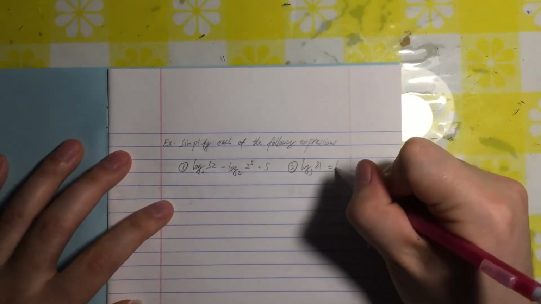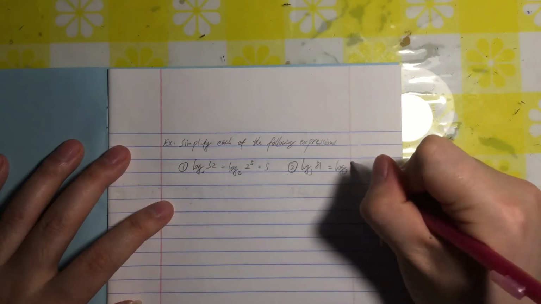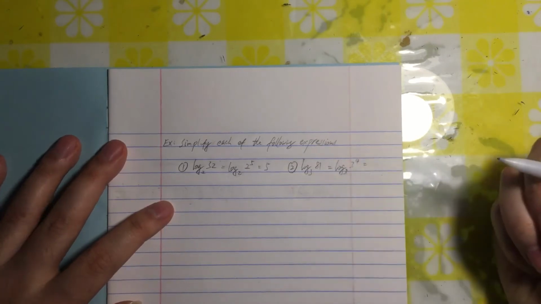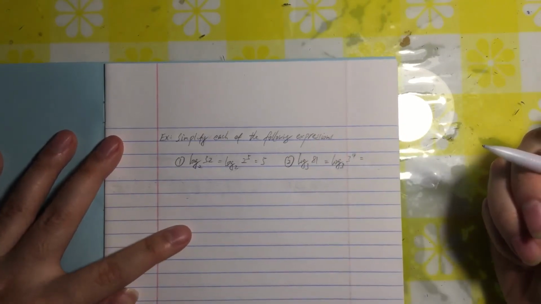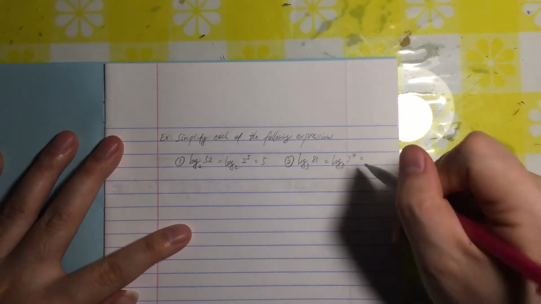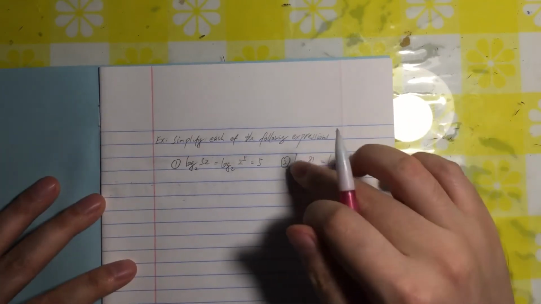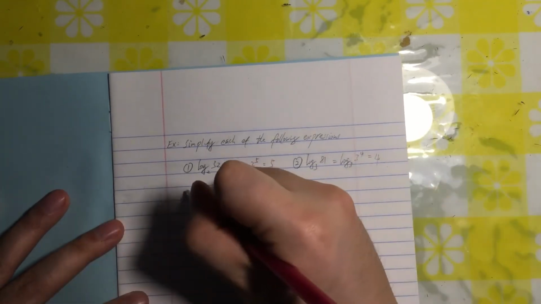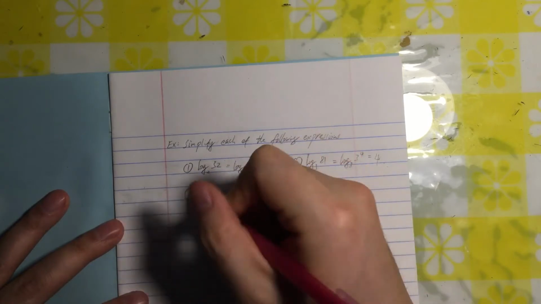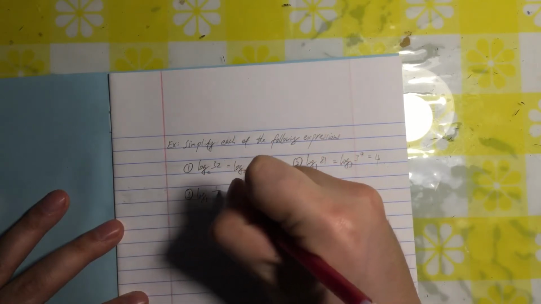We know that 81 can be rewritten as 3 to the power of 4. Then, by a property of logarithmic function, we know that log base 3 of 3 to the power of 4 is 4. That's the answer to this log. Next example, how can we simplify log base 5 of 1 over 25?